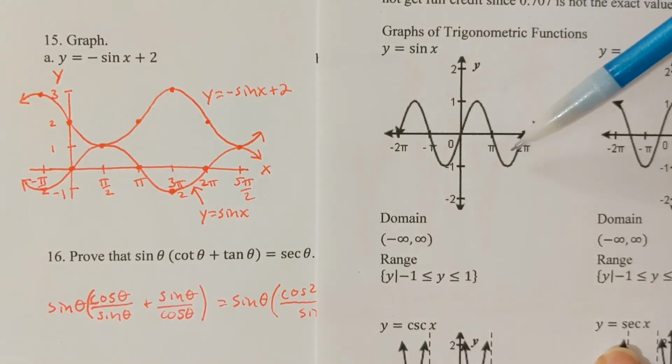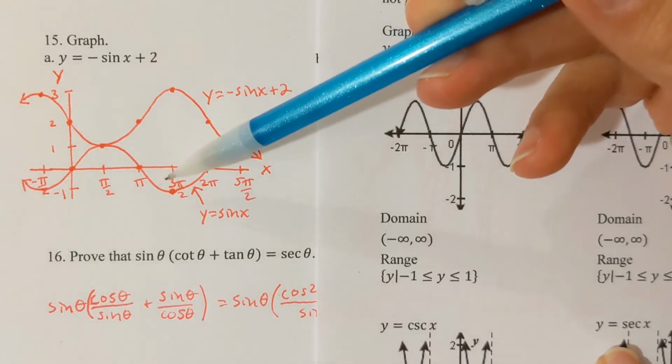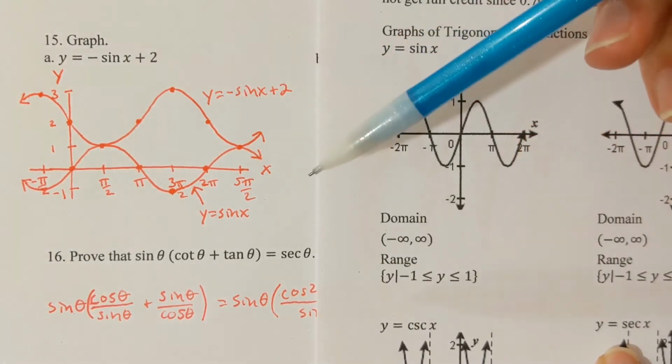Here's 3 pi over 2, negative 1. When you reflect about x, that'll put you at 3 pi over 2, 1, and then shift that up 2 units. That'll put you at 3 pi over 2, 3 on the new graph.